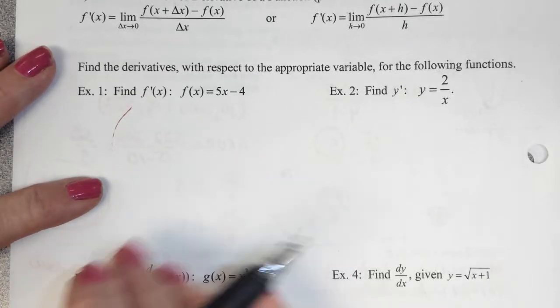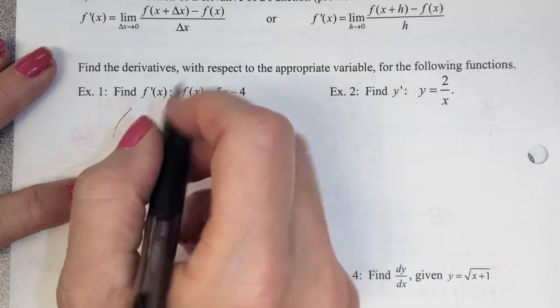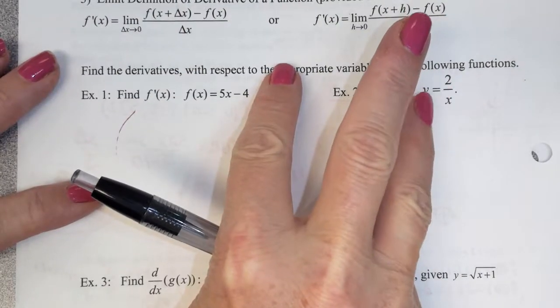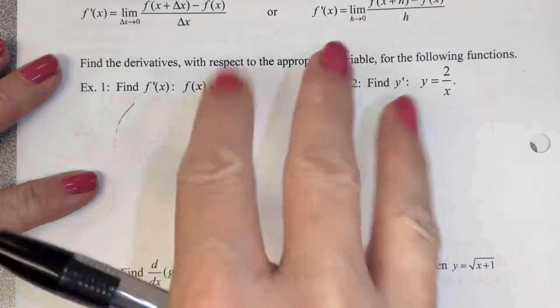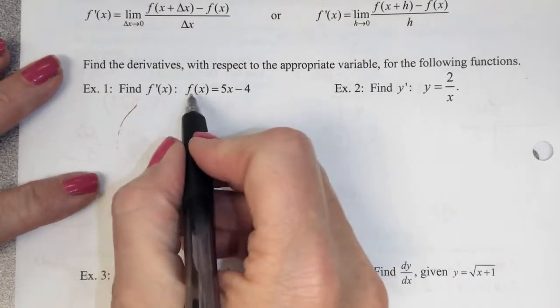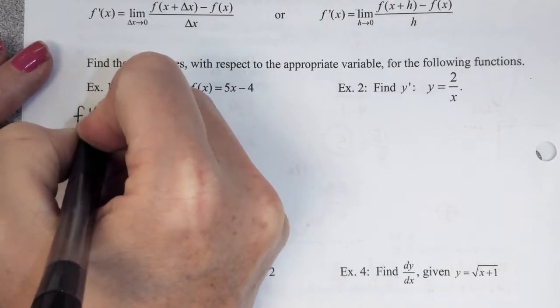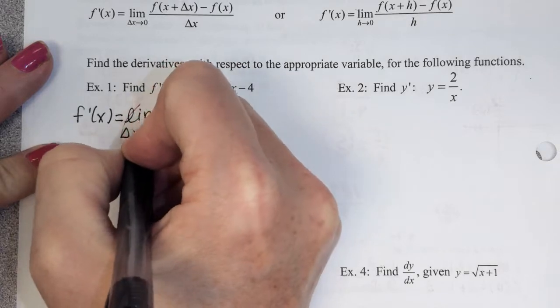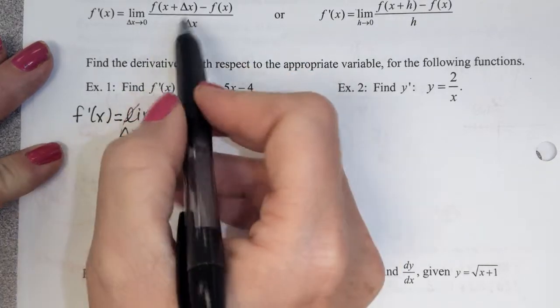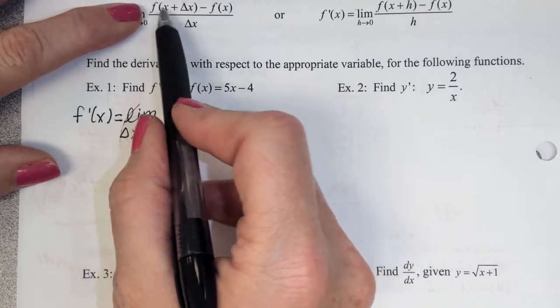All right. So we're going to try our first derivative. This is big time. Remember how I told you there's 3 parts to calculus: limits, derivatives, integration. Those are the 3 main topics. So looking at this, f prime of x is going to be equal to the limit as delta x approaches 0. I'm just writing this whole thing. I've got this. Now I have to do this.